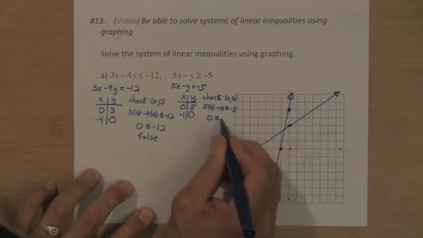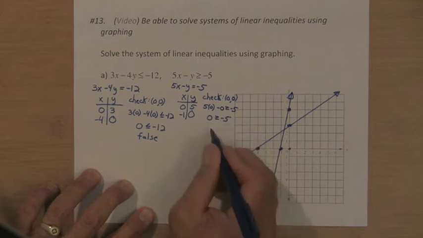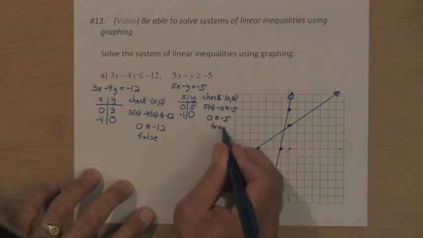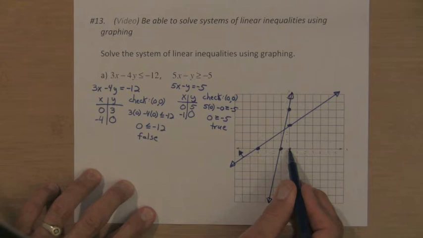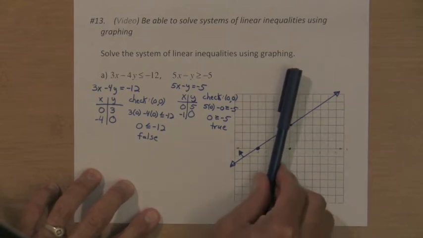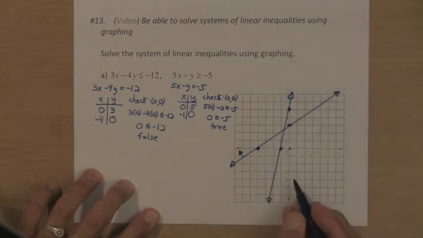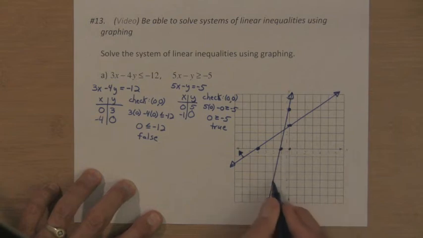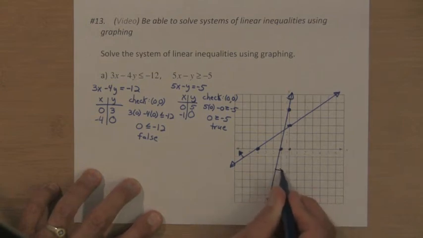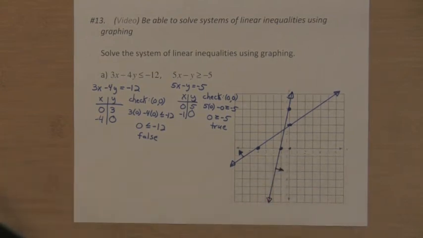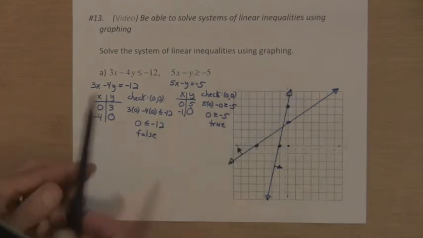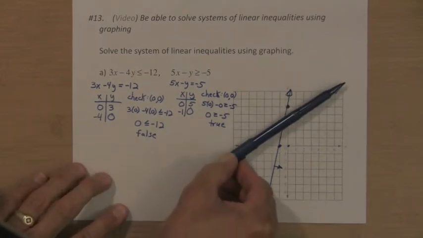So I get 0 is greater than or equal to negative 5. That's true. 0 is bigger than negative 5. So that means 0, 0 works. So on this line, I'm going to shade this side of the boundary line because 0, 0 was a solution. So here's my solution. I have to shade all the points that are above this boundary line for the first inequality.